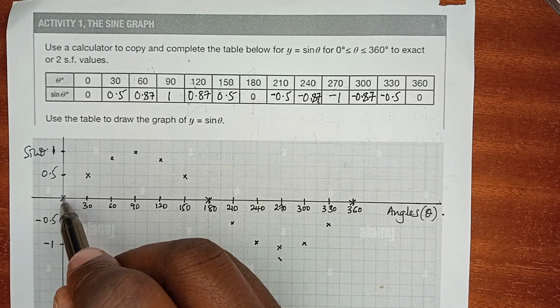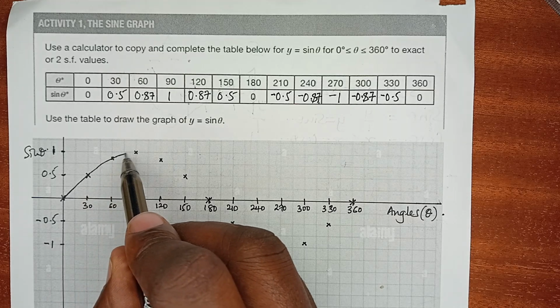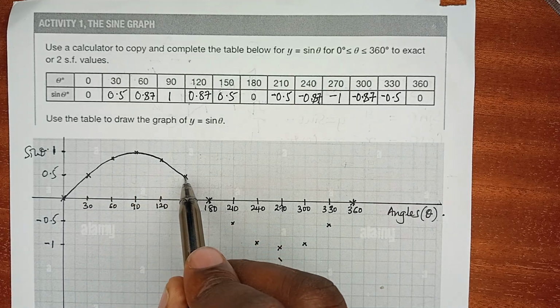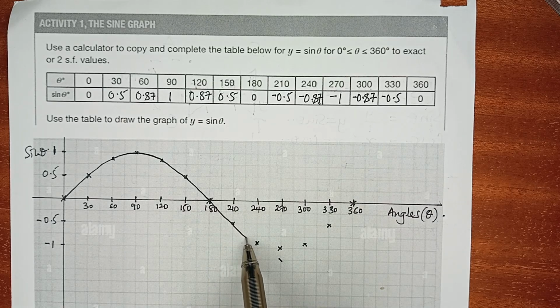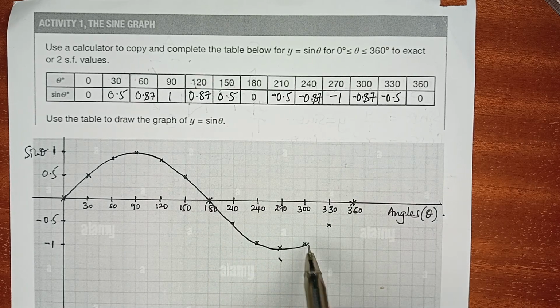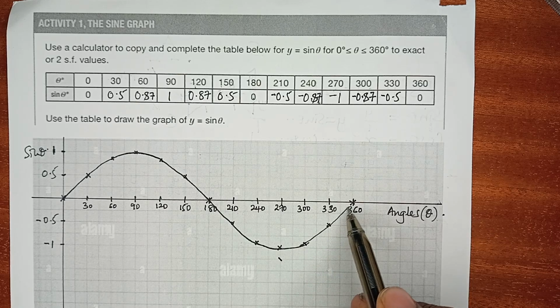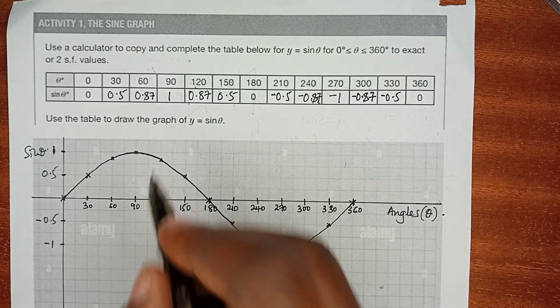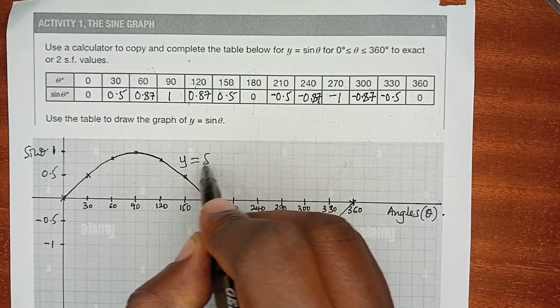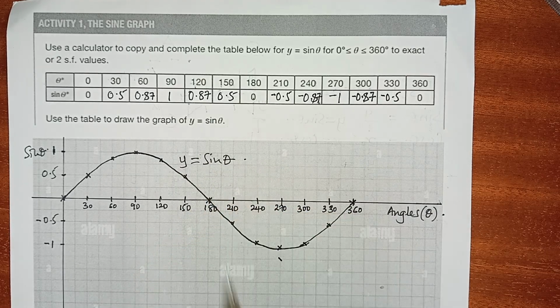So using freehand, we draw a very smooth curve. And that is it. The graph, we name it y equals the sine of theta. And as you can see, even if you are to continue, we will never go beyond 1 and we will never go below negative 1. That should be noted. And of course, that is the task for this video.